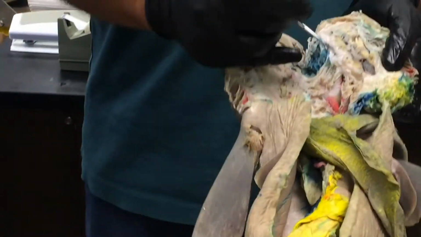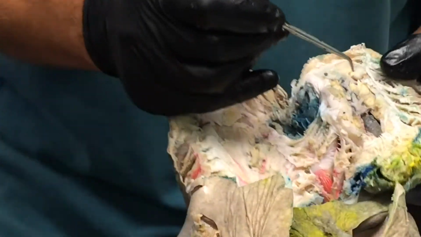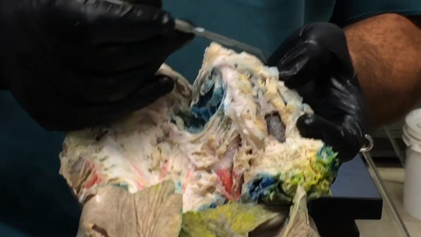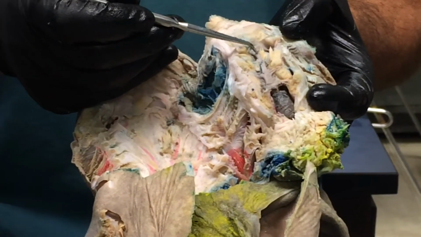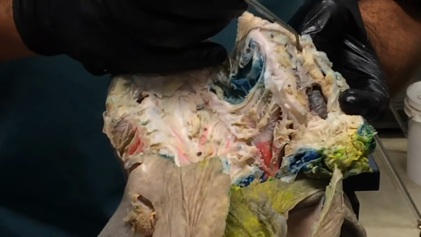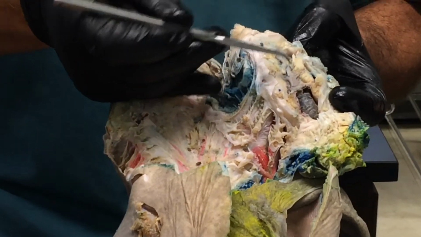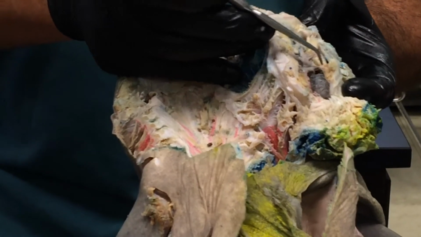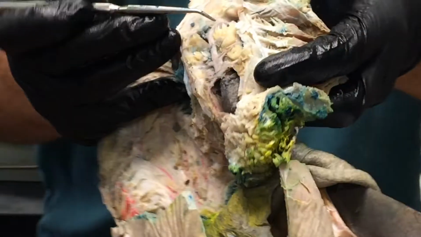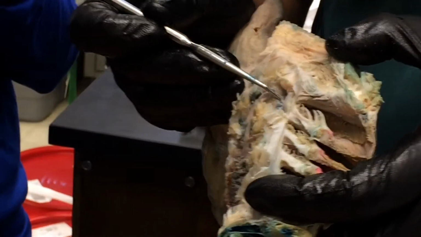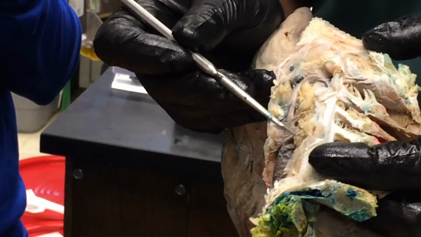Okay. So here's the heart. There's the ventral aorta coming forward out of it. And you can see the afferent branchial arteries here. And there's this big fork at the front end of the ventral aorta. And that branches to give rise to the first and the second afferent branchial arteries. This is the third. And then back here, we have the fourth and the fifth afferent branchial arteries. Come off very close to each other. Okay, so for you guys here, here's the first and the second afferent branchial. There's the third, and here's the fourth and the fifth coming off.